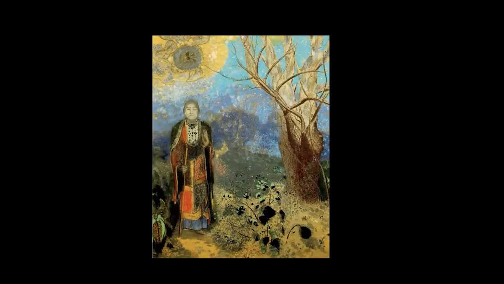This is called the Buddha, also Odilon Redon. I'm going to show you a variety of artists who've used pastel and color, because I feel like paint is also just color. It's color, just a different medium. This is also Odilon Redon.